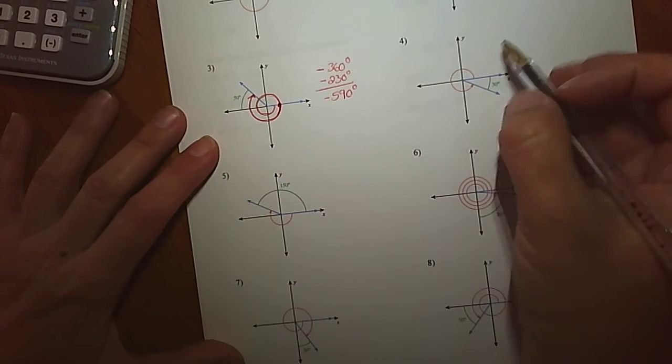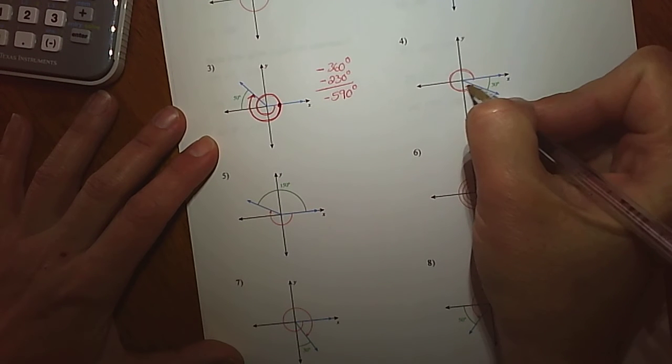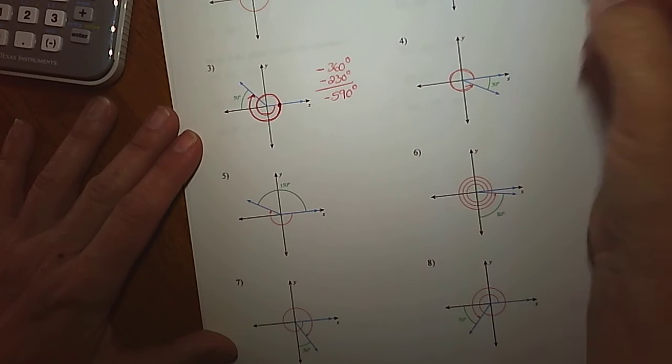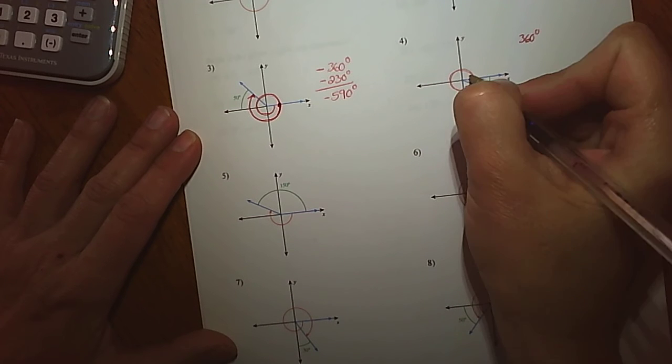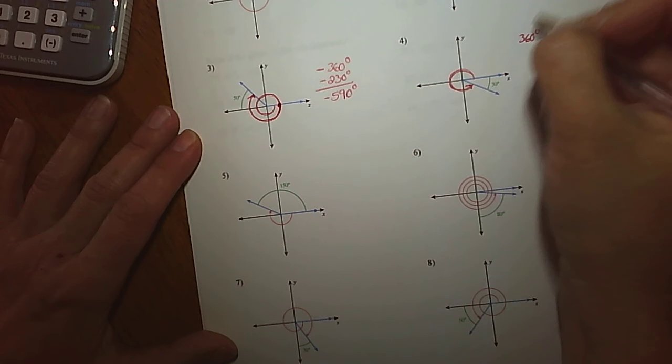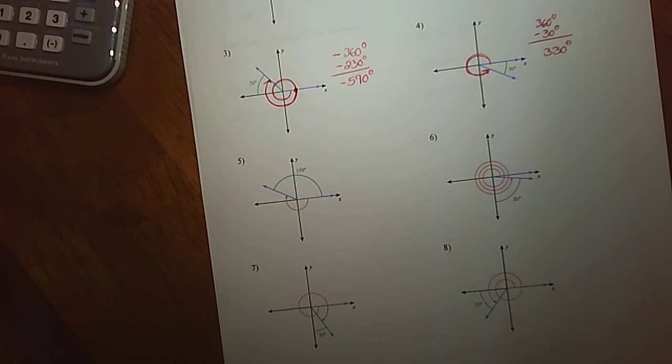All right, next one. Notice it goes in this direction, counterclockwise, so it's positive. Now, what's a whole way around a circle? 360. This is almost the whole way around a circle, except this little section's made up, so it's 330 degrees.